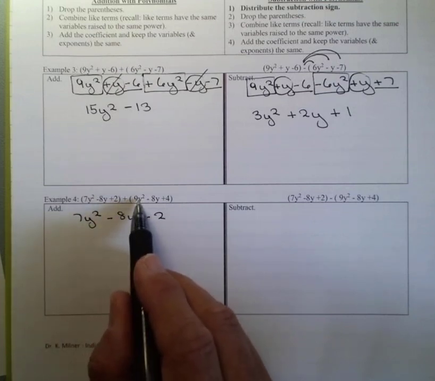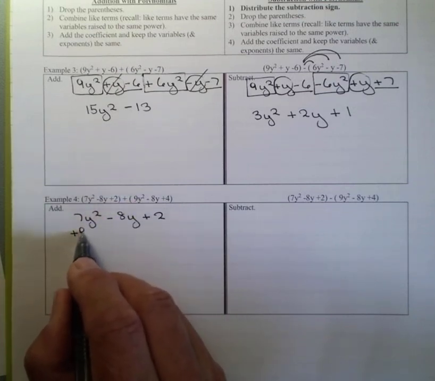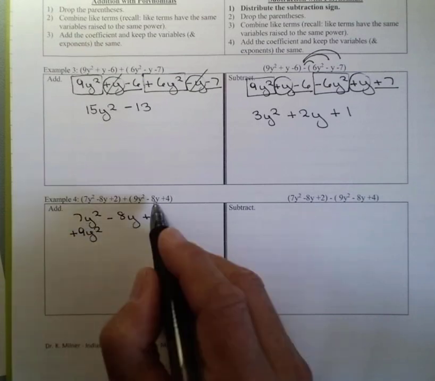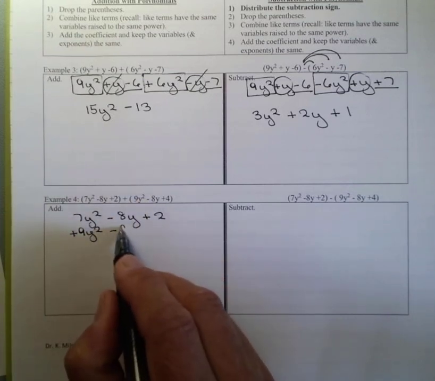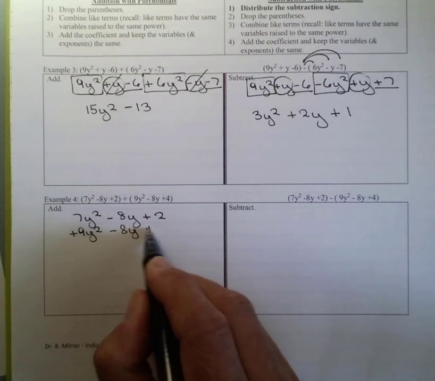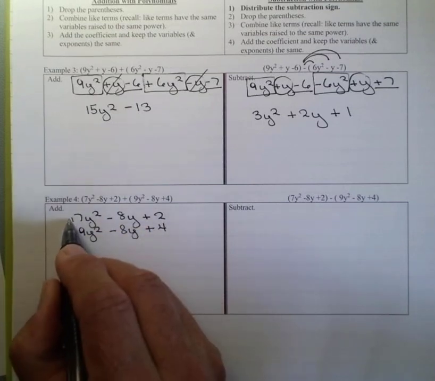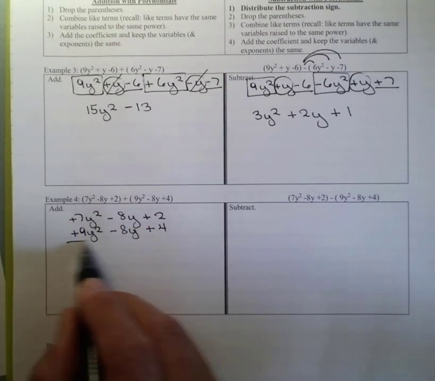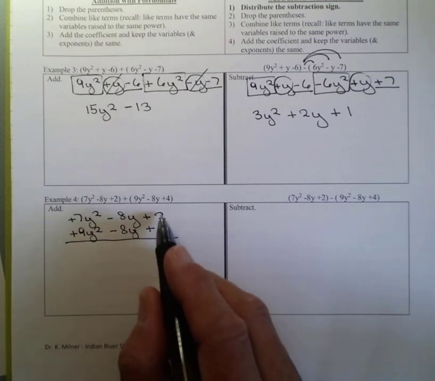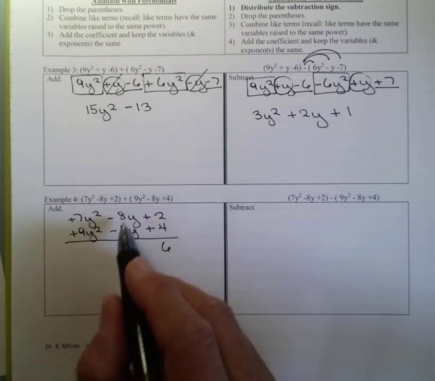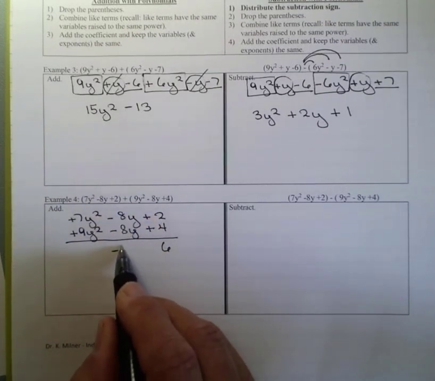This is a positive 9y squared. And this is a negative 8y. And this is a positive 4. Now, I'm just lining them up. I'm going to make sure everything has a sign so I know when I combine them what I'm doing. I'm going to add 2 and 4 because they're both positive. I'll add these two and keep the sign also.